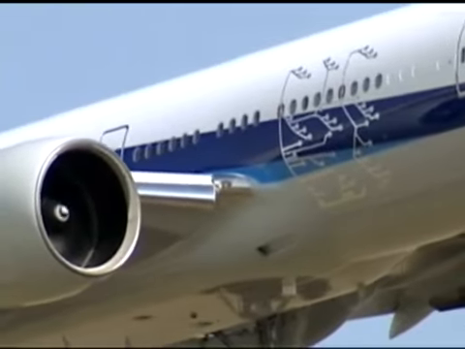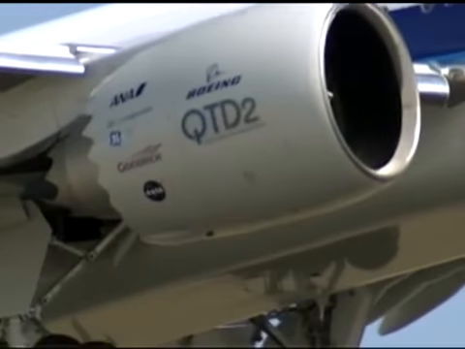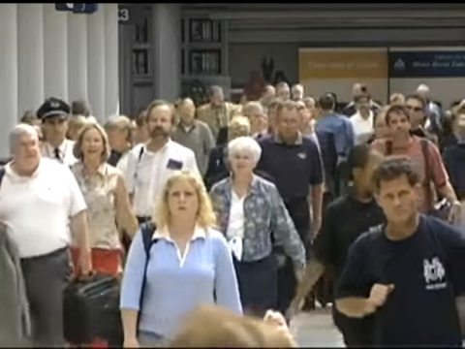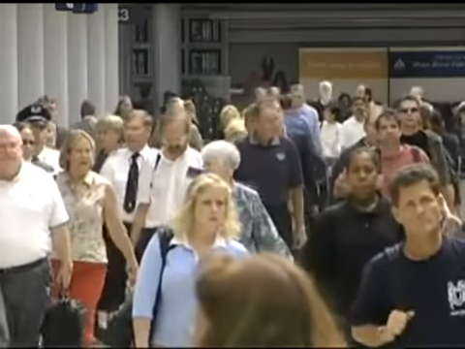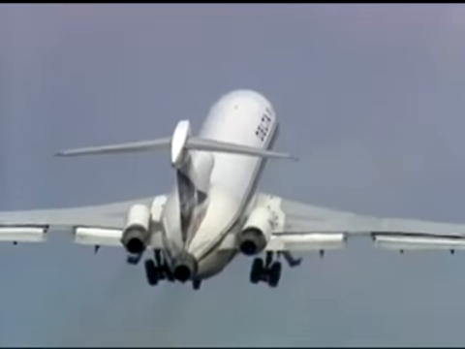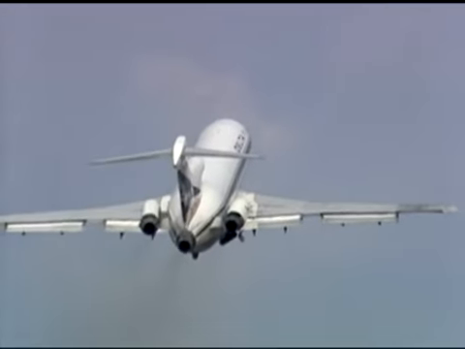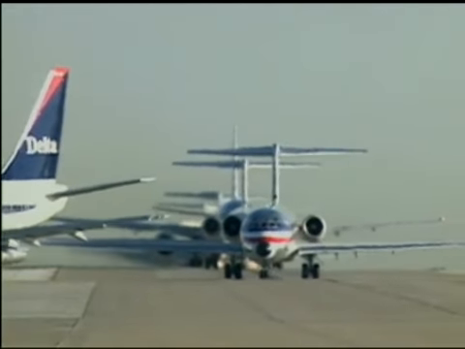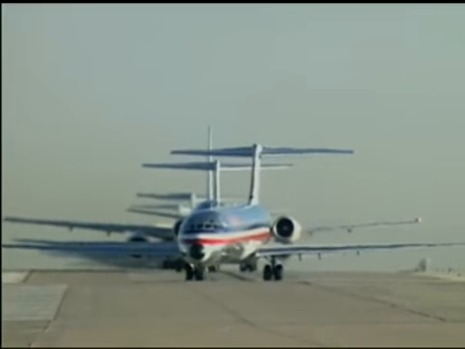The commercial airliner, on the other hand, wants to save as much fuel as possible and get as many people on board to reduce the cost of tickets and increase the profits for the airline company. If the jets can get to the airport quicker, that's good too.